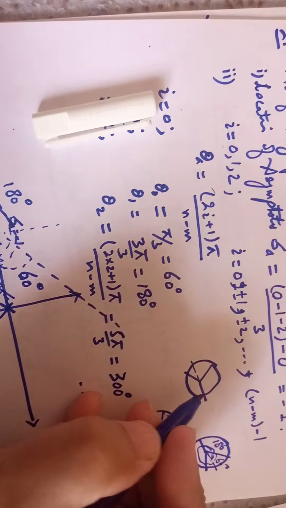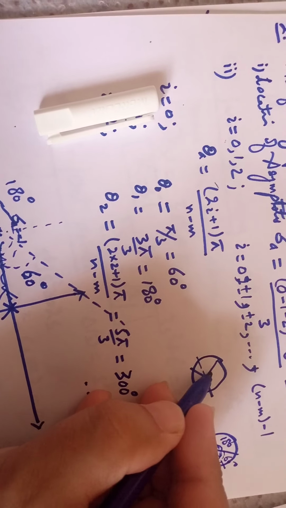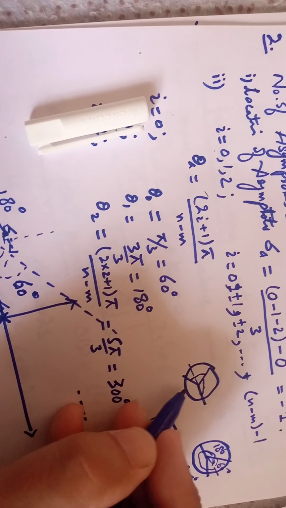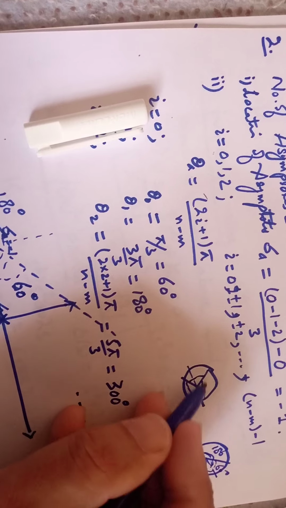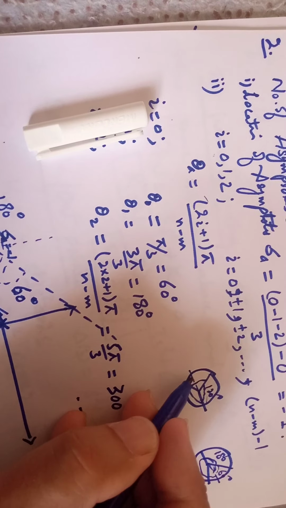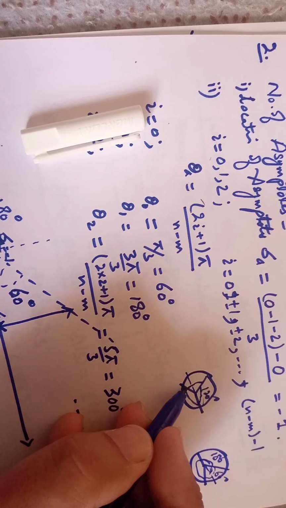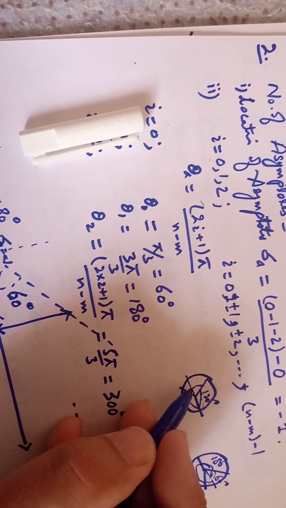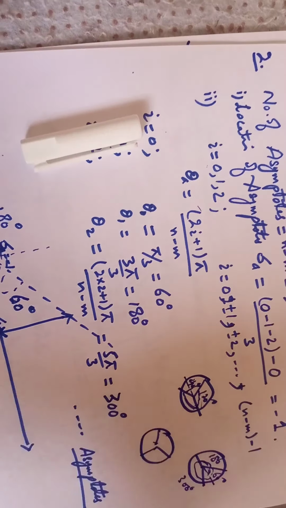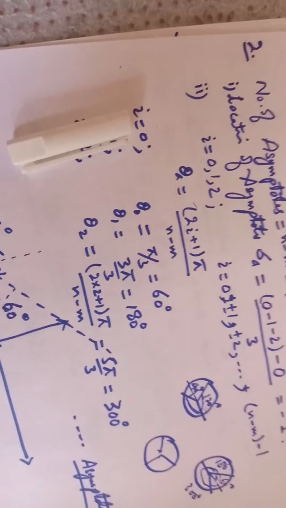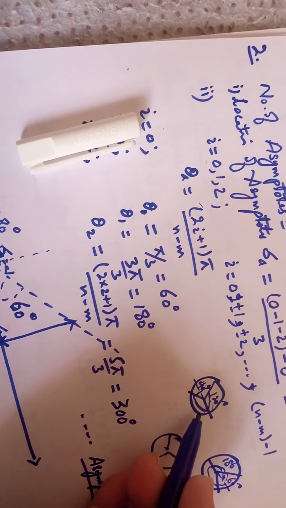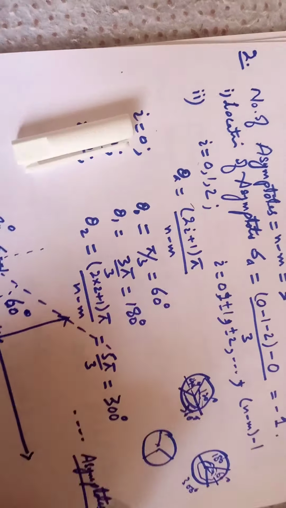Okay, now again this one, if I look here, this is 120 degrees. 120 and 60, 60 plus 120 means it's 240 degrees. Again this becomes 120, so 120 added to 240 is 360 degrees. So this is another possibility.